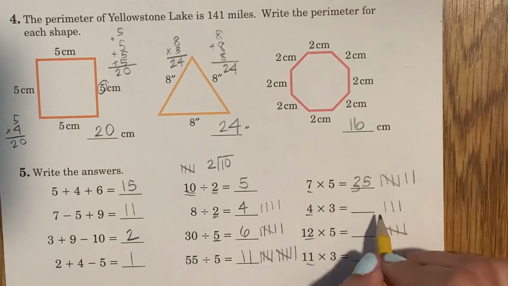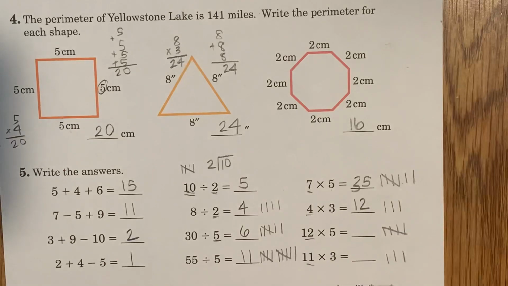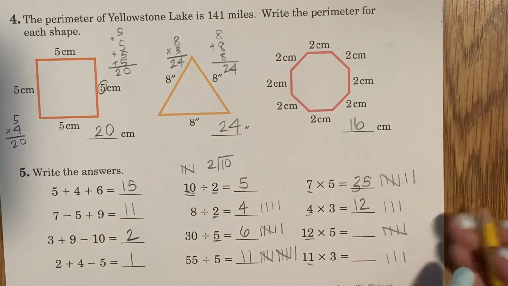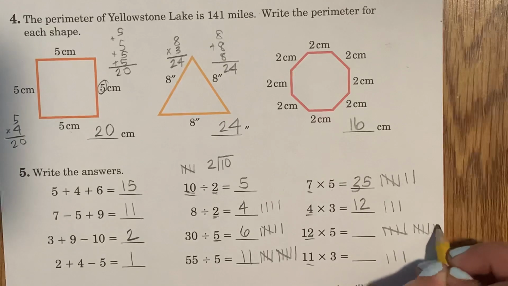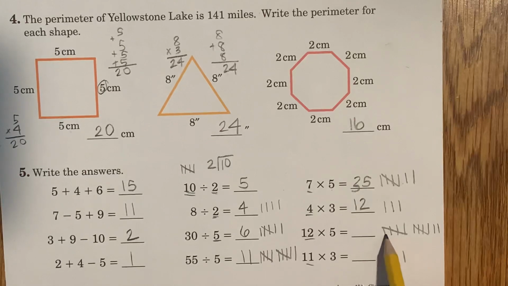4 times 3. Remember, we have to count by 4's. 4, 8, 12. And this one's kind of difficult, so we're gonna add more tally marks so we can count by 5s and not count by 12. So if you want to count by 5s, you just have to add so you have 12 tally marks over here. And that'll be much easier to count by 5s than 12s. Count with me. 5, 10, 15, 20, 25, 30, 35, 40, 45, 50, 55, 60.